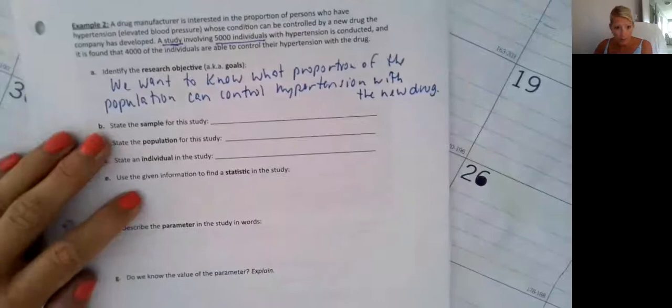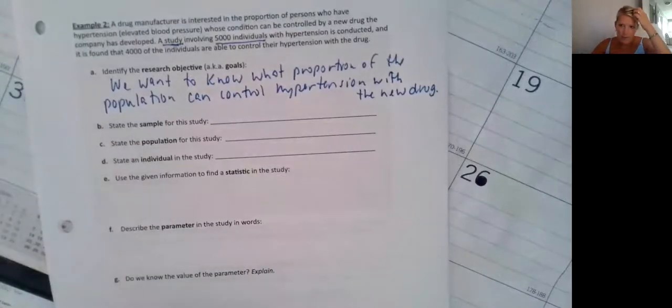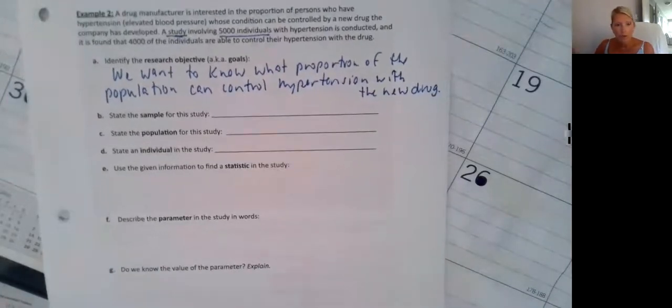Okay, that's our goal. And because we can't ethically give a new medication to every single person with hypertension in the whole US, because what if there is a bad side effect? We can't do that in working in pharmaceuticals. So we're going to use a sample.